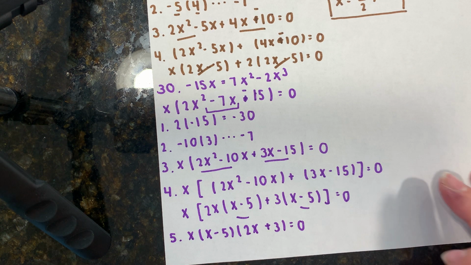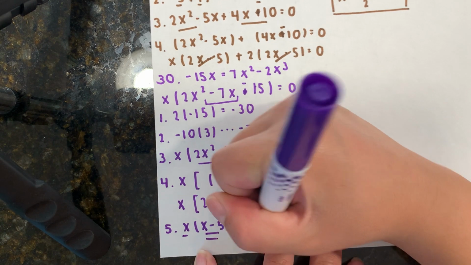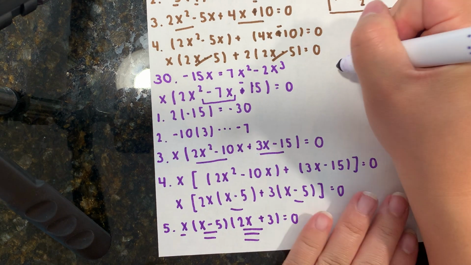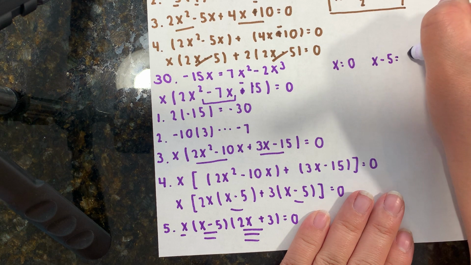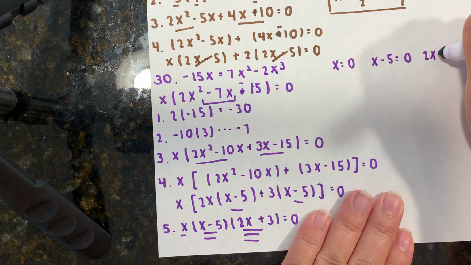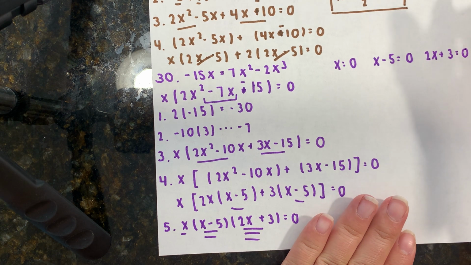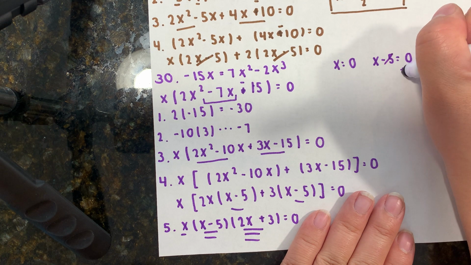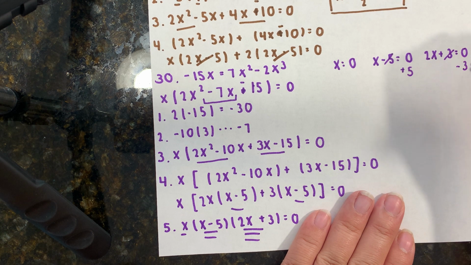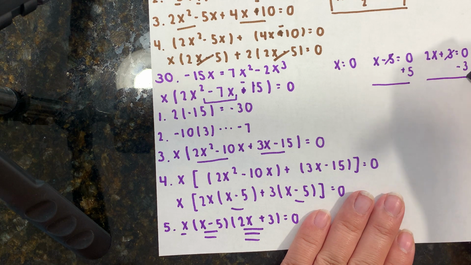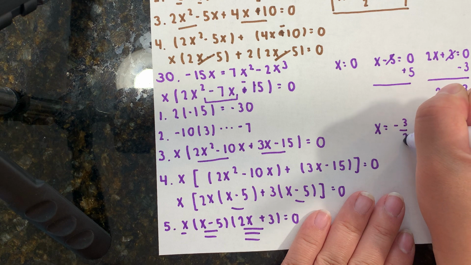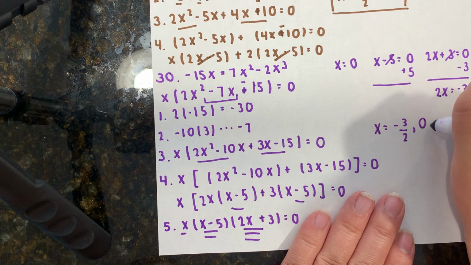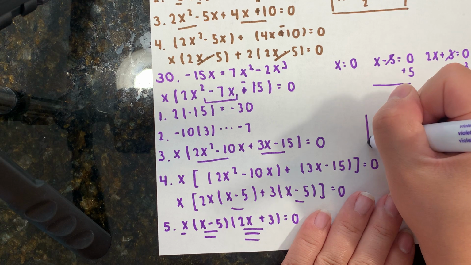And you're done factoring, but now you have to solve. So you're going to set each of these equal to 0. So the first answer is going to be x is equal to 0. Second, x minus 5 equals 0. Third, 2x plus 3 equals 0. So this one you're going to move the 5. This one you're going to move the 3. So I have three answers. X is going to be equal to negative 3 over 2. X is equal to 0. And then x is equal to positive 5.